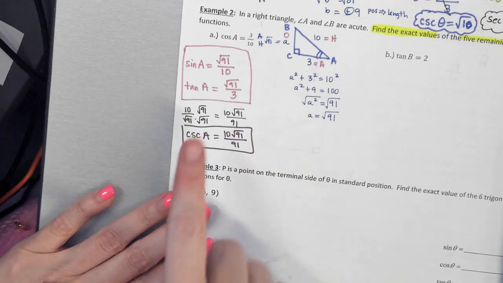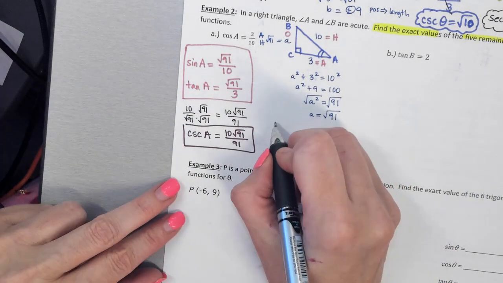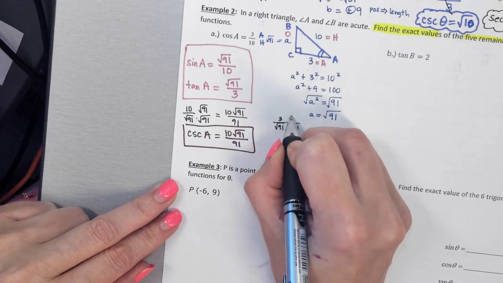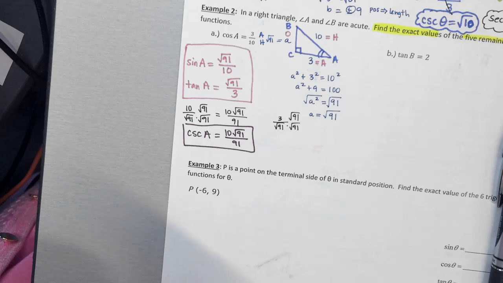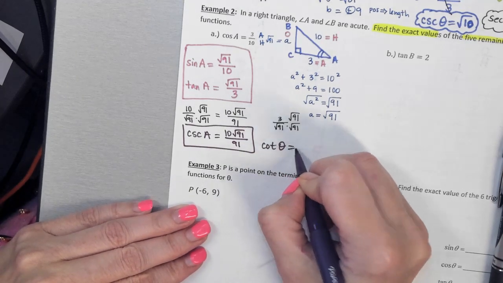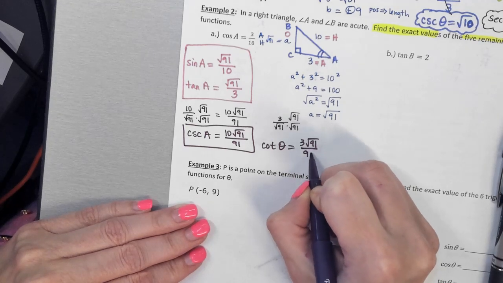If you want, you can do your reciprocal of tangent next. If you did 3 over root 91, you're just going to multiply the top and the bottom by root 91. So your cotangent is 3 root 91 divided by 91.